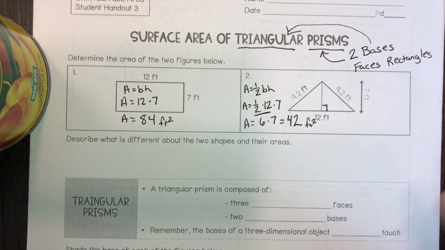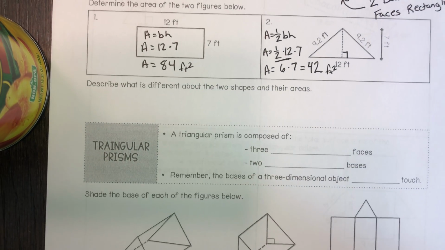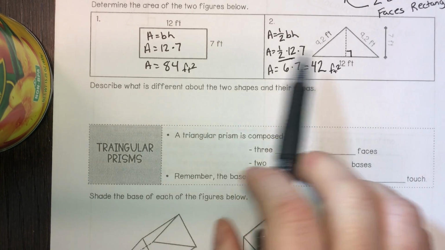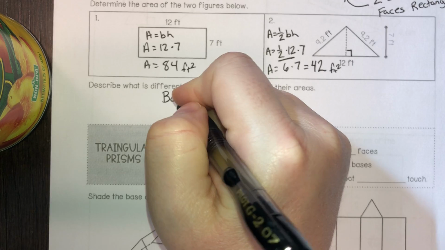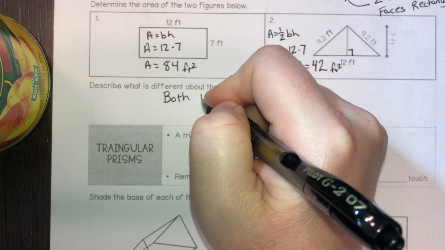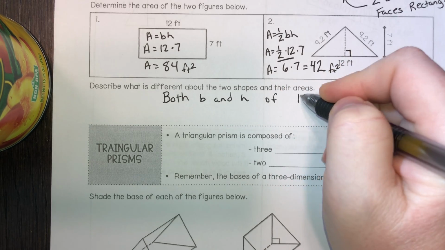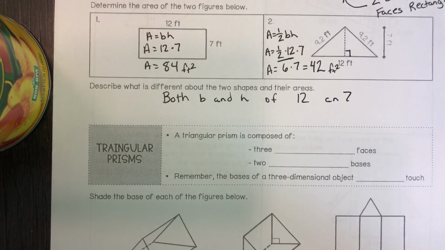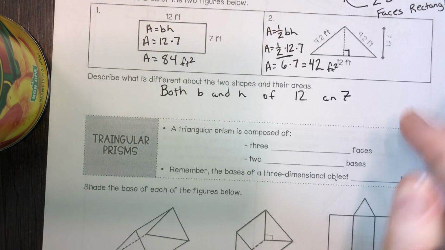All right. So describe what the difference is about these two shapes and their areas. Well, both of them have a base and height of 12 and 7. What makes it different, though, is a triangle's area is half the size of the rectangle.